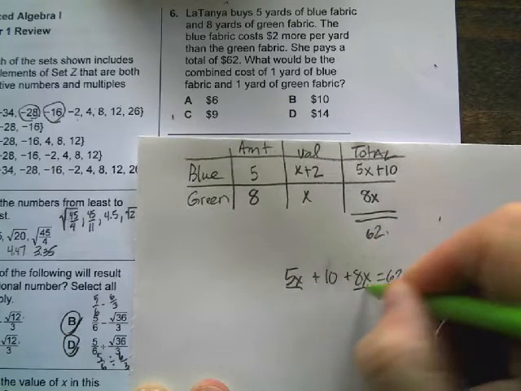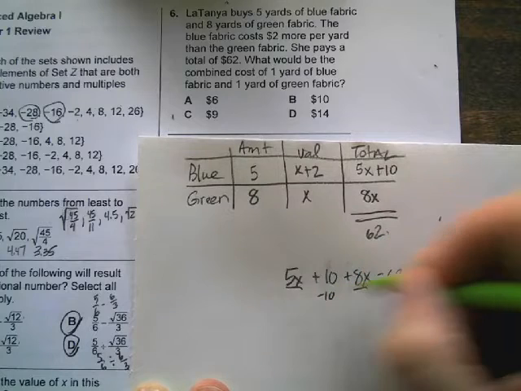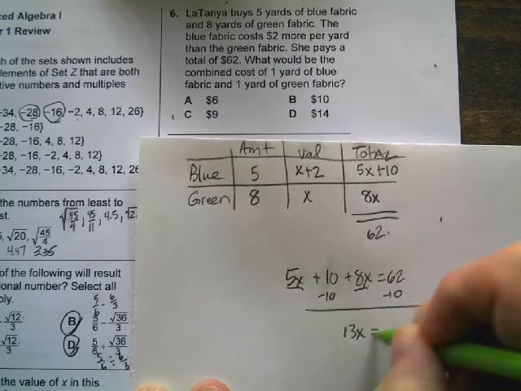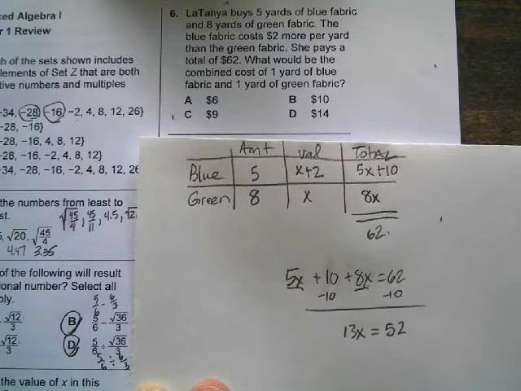So adding those together, subtracting 10 from both sides, I get 13X equals 52. And divide both sides by 13. Divide this by 13, divide this by 13, and I get X is 4.